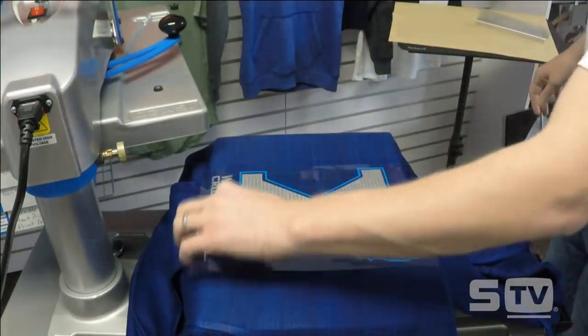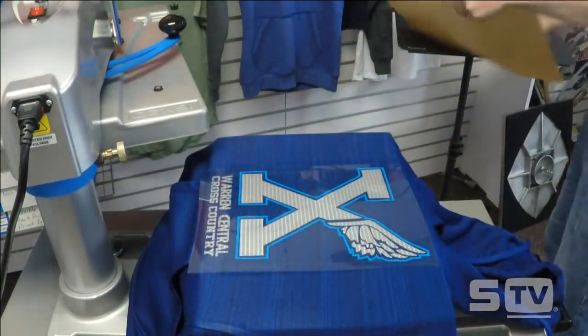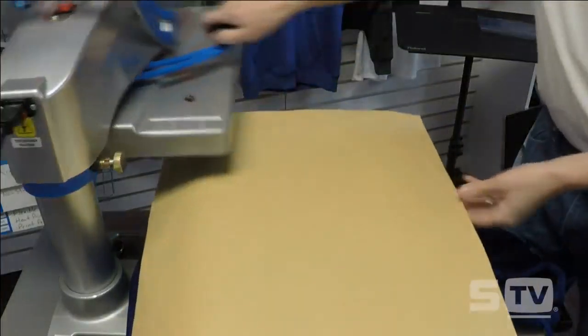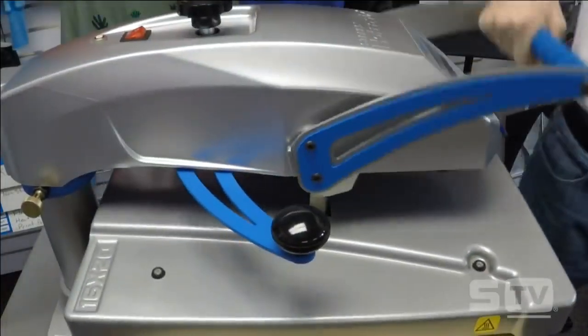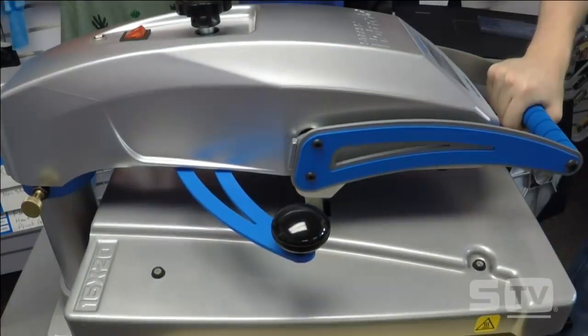Notice this is off the edge of the press, so I want to be careful with that. I'm going to cover with a cover sheet. I'll give both layers a full 15-second application, 10 to 15 seconds.